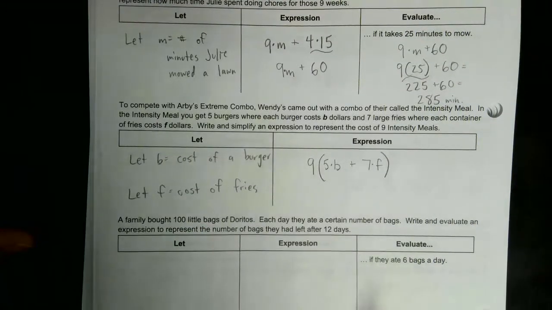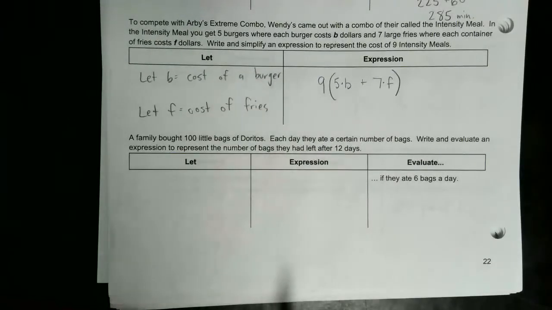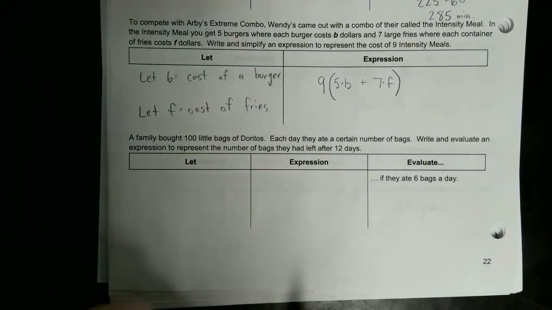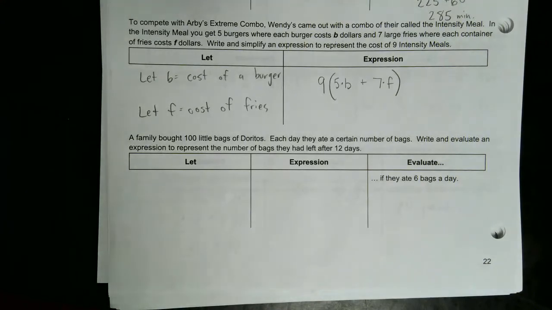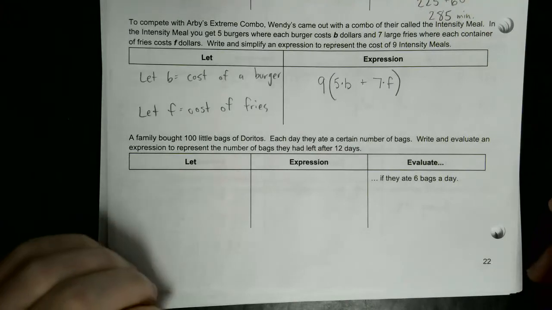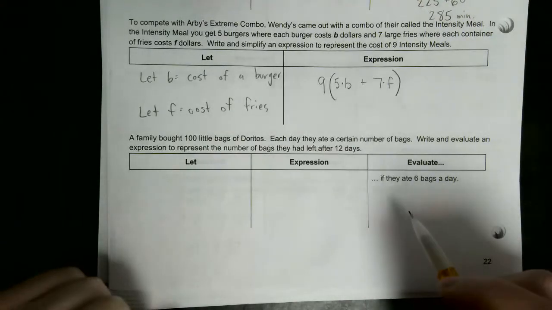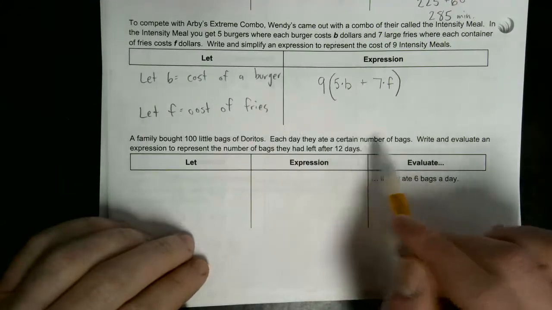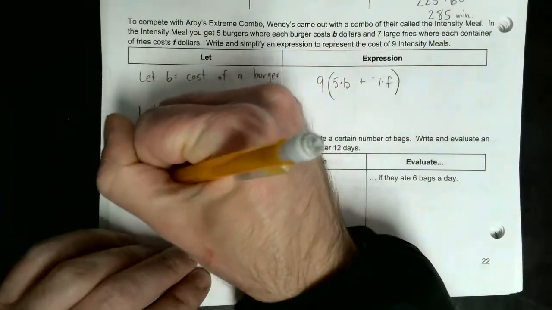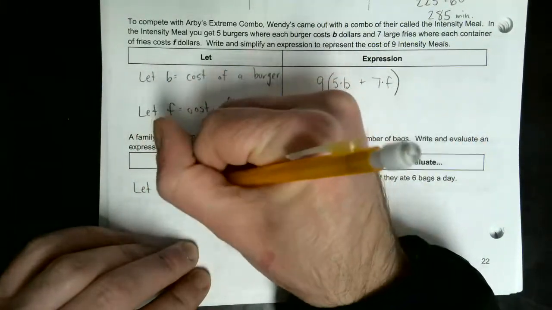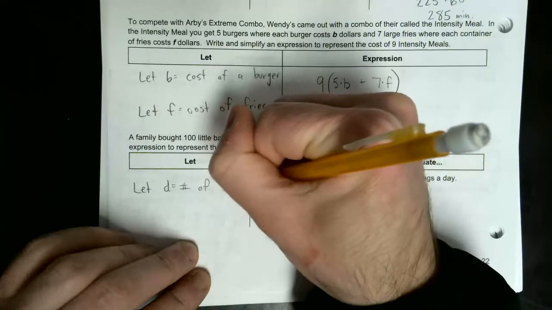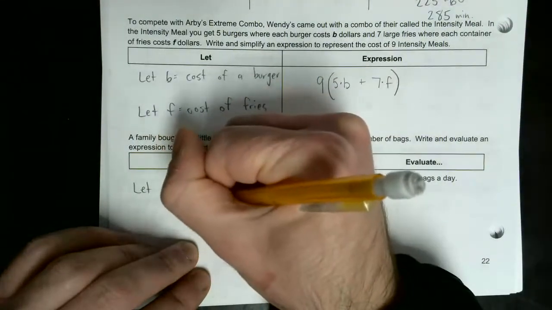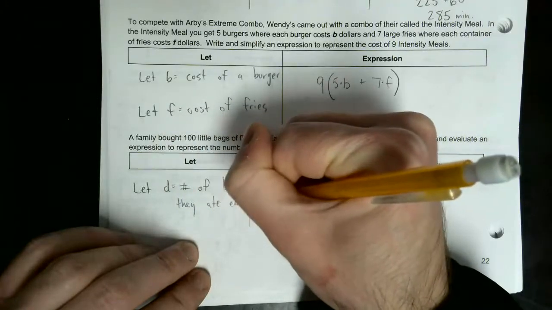All right, last one we're going to do here. A family bought 100 little bags of Doritos, like those little ones. Each day, they ate a certain number of bags. Write and evaluate an expression to represent the number of bags they had left after 12 days. Now, this is a toughie. What do we not know? It says each day they ate a certain number of bags. We don't know how many bags they ate per day. So we're going to let D equal the number of bags they ate each day.